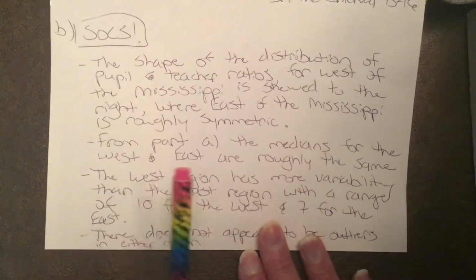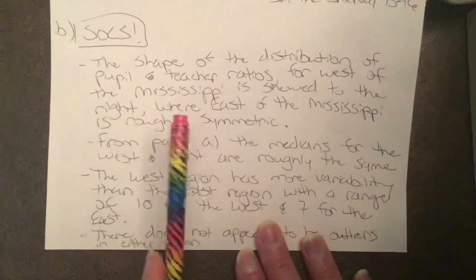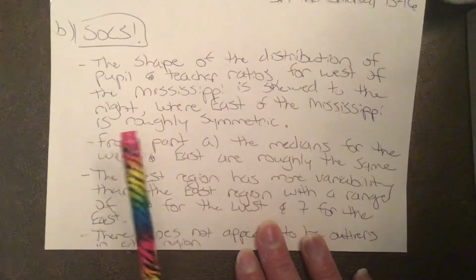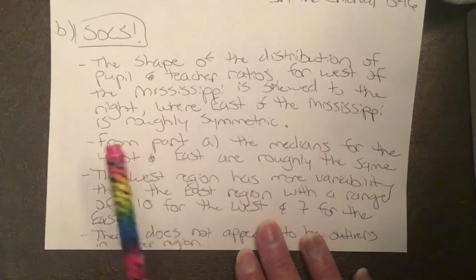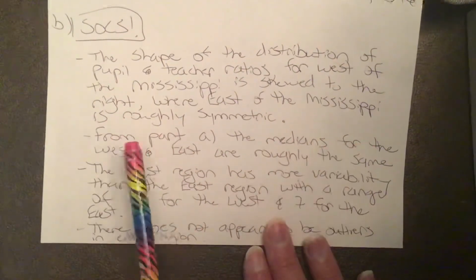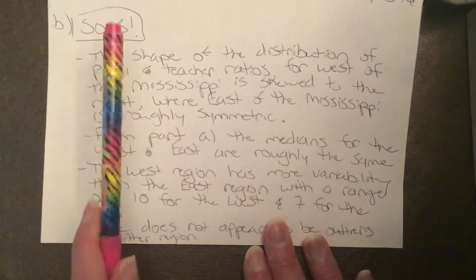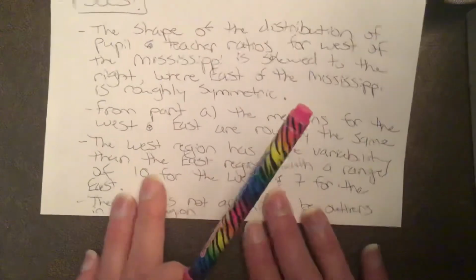And since, in part A, remember, if one of the distributions is skewed, you should always use the median instead of the mean as the measure of center. So we already calculated the medians in A, or estimated where they are, so I'm just going to use that for my center. So from part A, the medians for the West and East are roughly the same. That's my C. My other S is spread.